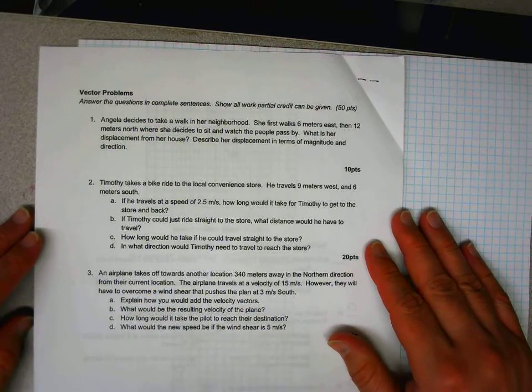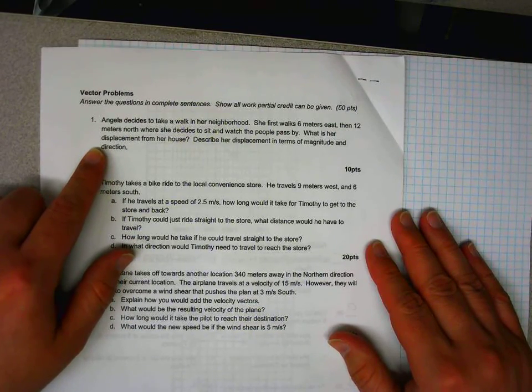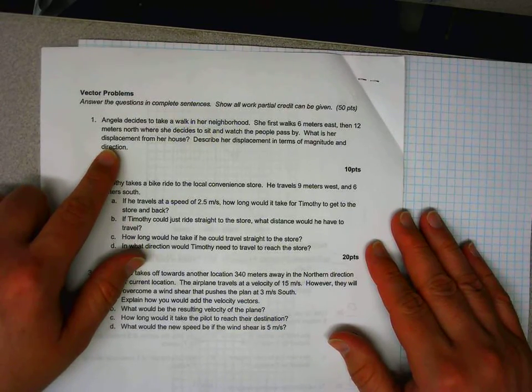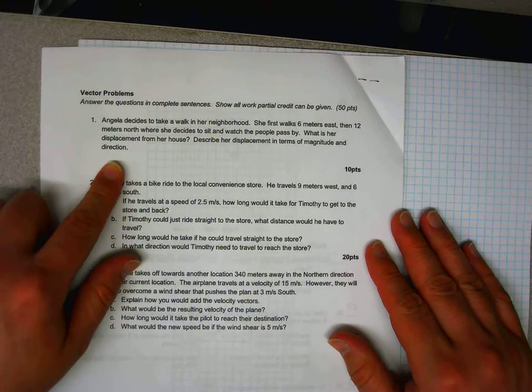So let us begin. The first word problem says that Angela decides to take a walk in her neighborhood. She first walks 6 meters east, then 12 meters north, where she decides to sit and watch the people pass by. What is her displacement from her house? And describe her displacement in terms of magnitude and direction. Well, this one is a simple problem.